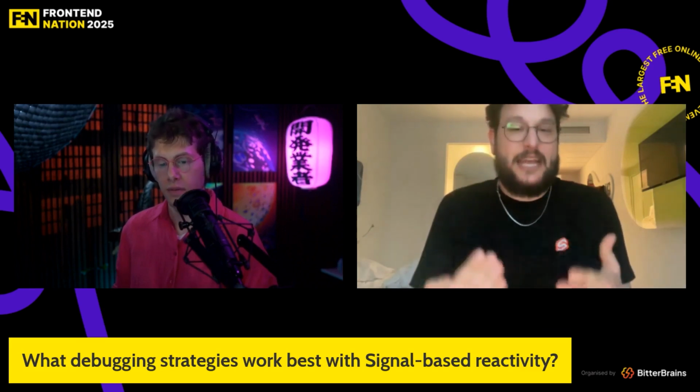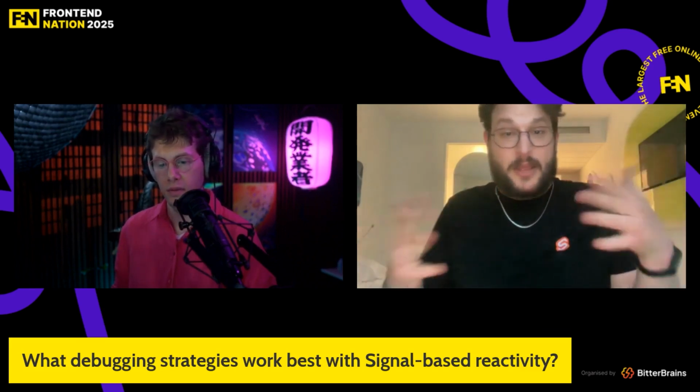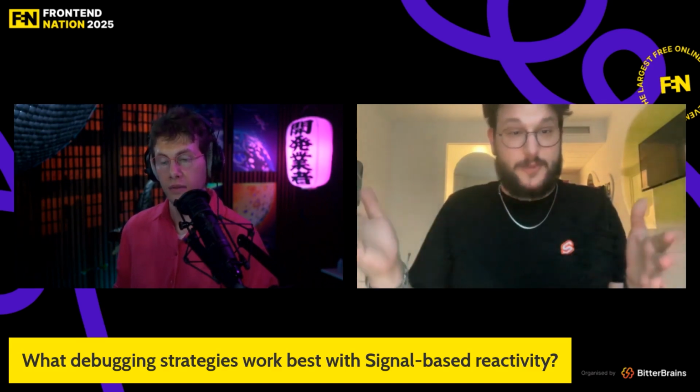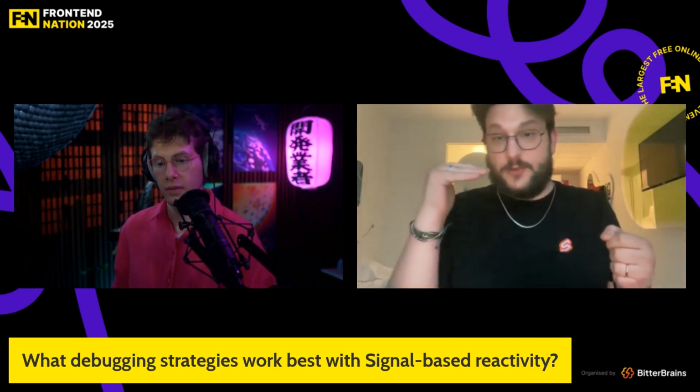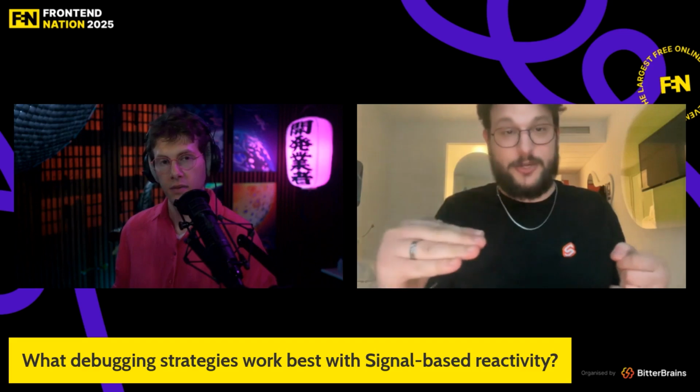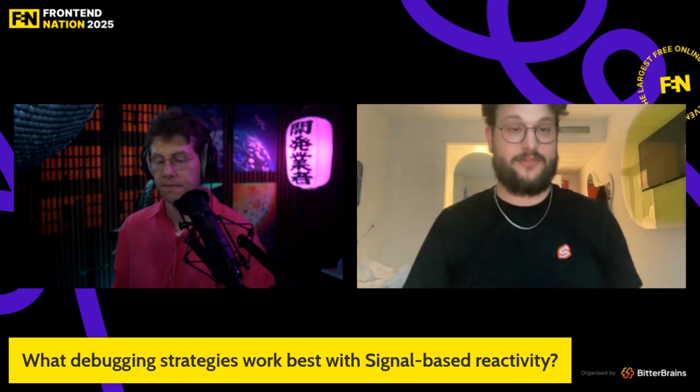It will tell you, these are all the dependencies of this effect, and these are all the dependencies of this derived, and this is what changed that actually triggered the rerun of this effect. We are also planning, there's currently a PR open, to improve this so that you get the name of the variable too. Okay, so that way you can pinpoint a bit more precisely.